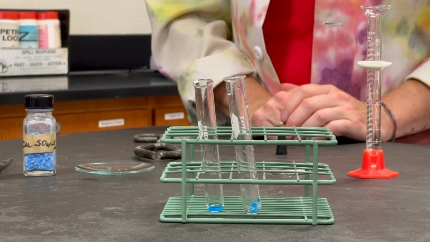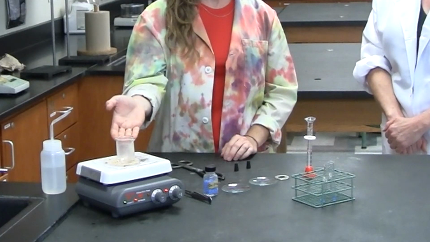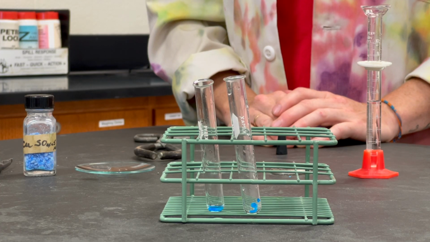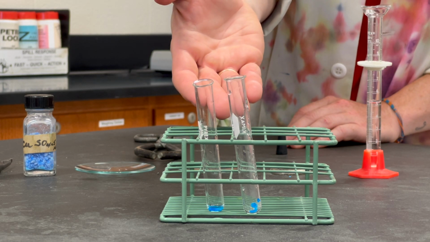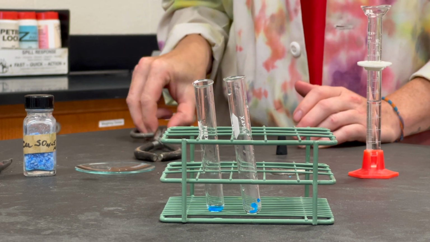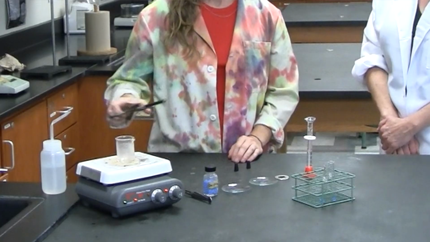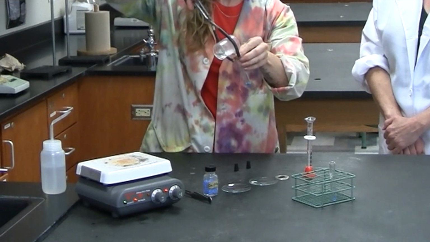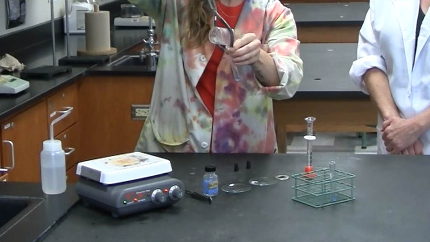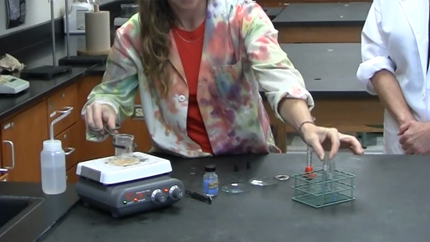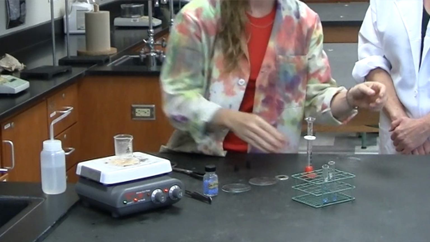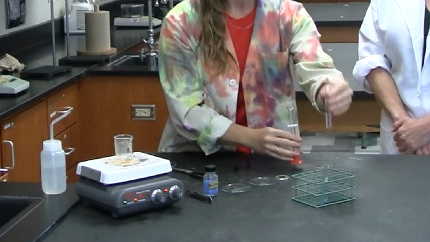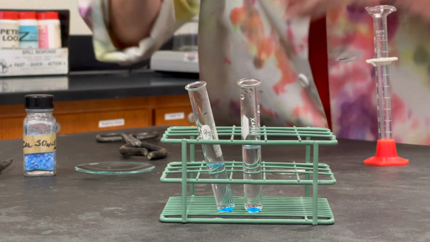In step 2, we have 5 milliliters of distilled water on the hot plate and 5 milliliters of cold water in the graduated cylinder. In the test tubes, we have equal masses of small crystal copper sulfate pentahydrate. We will add the hot water to one test tube and now the cold water to the other test tube. Stopper the test tubes and shake.